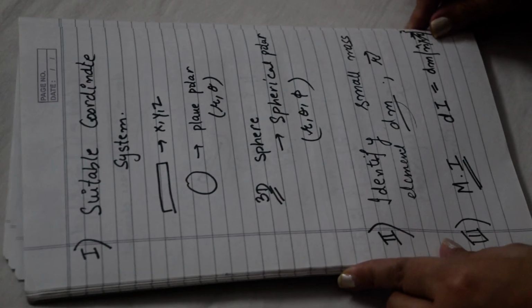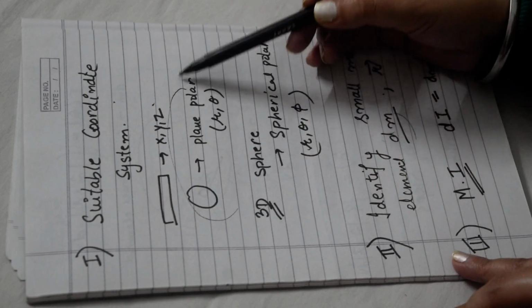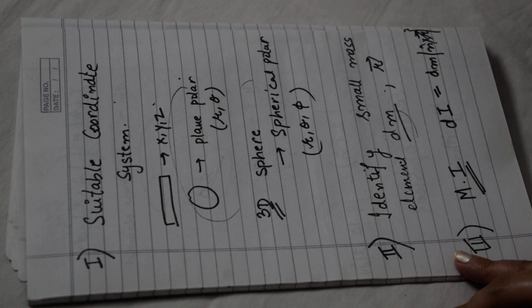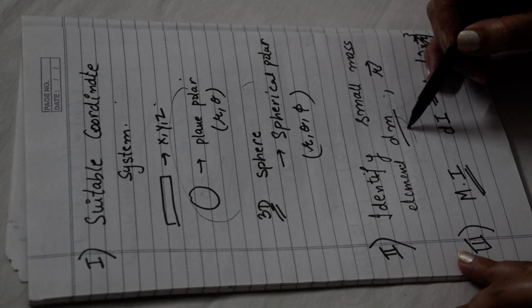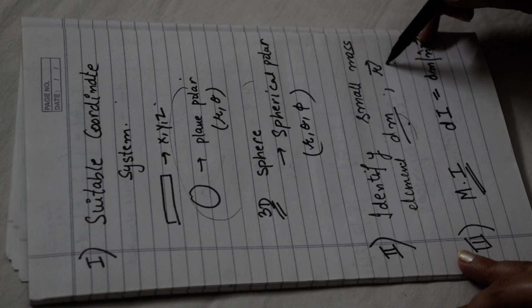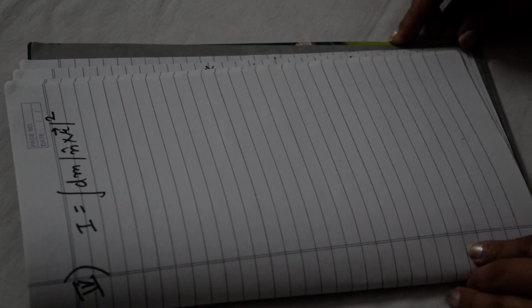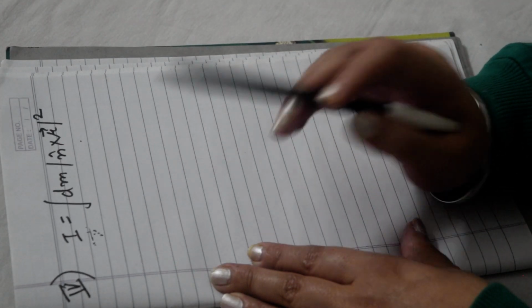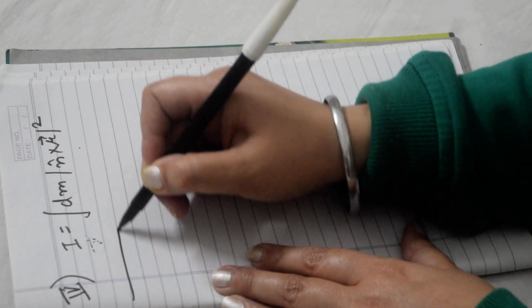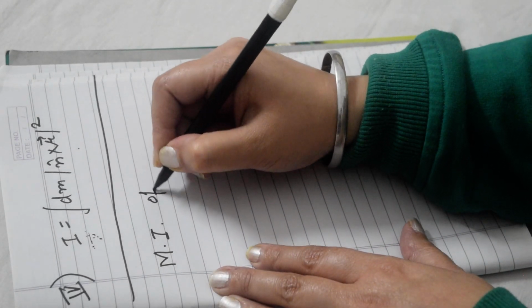I am again just going to discuss the steps. Number one, you have to choose the coordinate system, whether we have to work in Cartesian system, plane polar system, or spherical polar system. Then we have to find a small part of which we find the moment of inertia, and we identify that small part along with its position vector. Then we find the moment of inertia of that small part, and once we have derived that value, to find the final value we integrate this dI to find I. So our very first problem in this case is to find the moment of inertia of a thin rod.